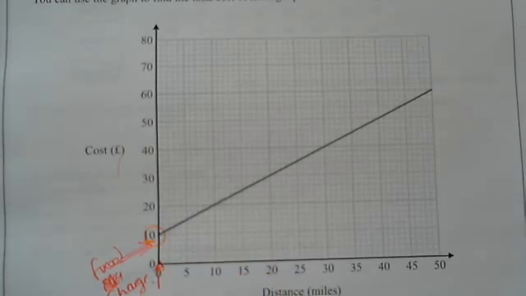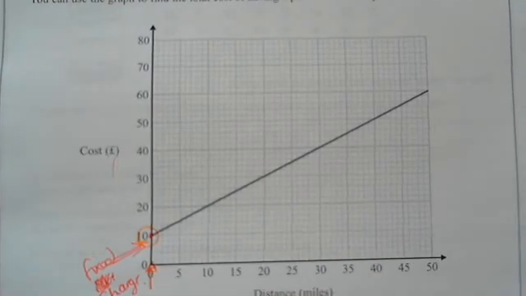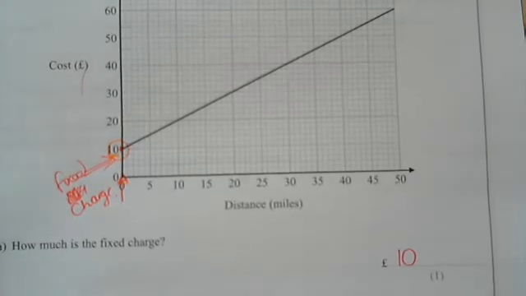Okay, that's his fixed charge, £10. It's where the graph intersects the y-axis. So we can write over here, £10.